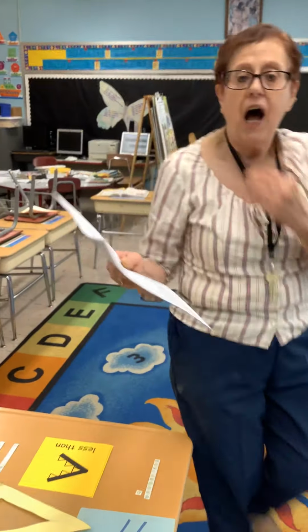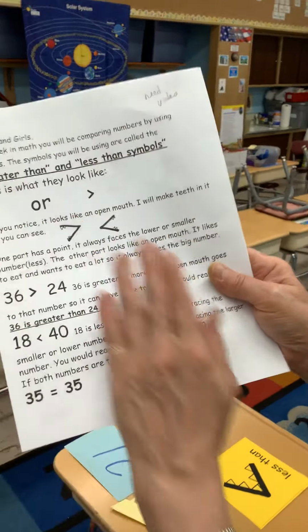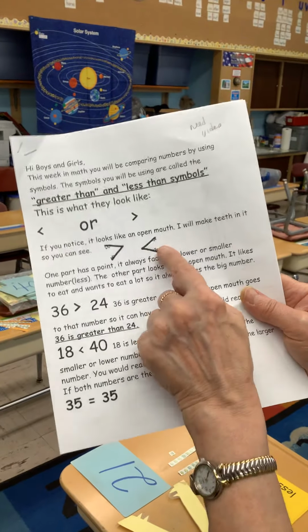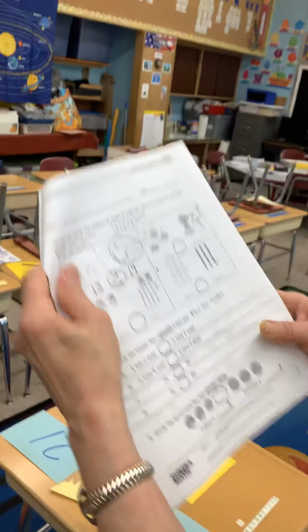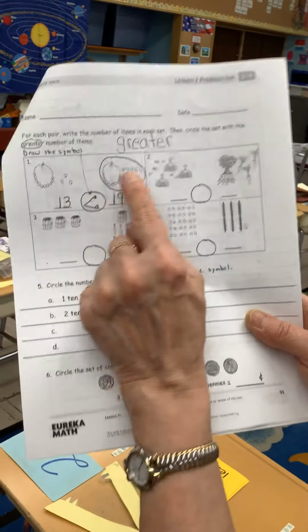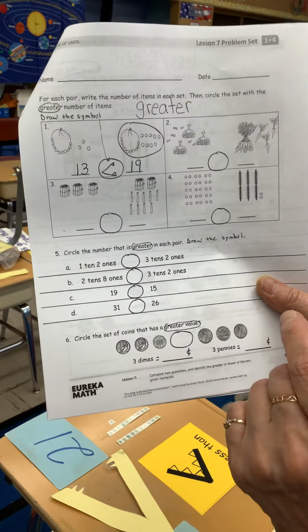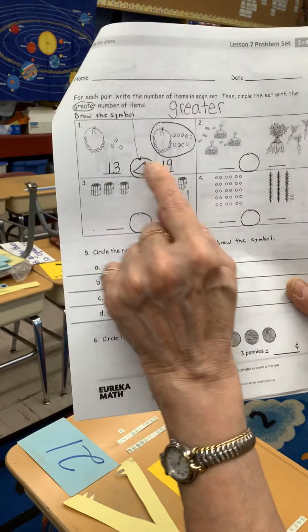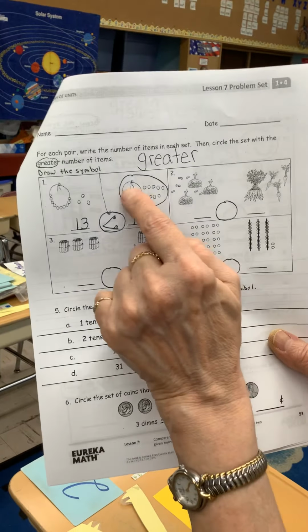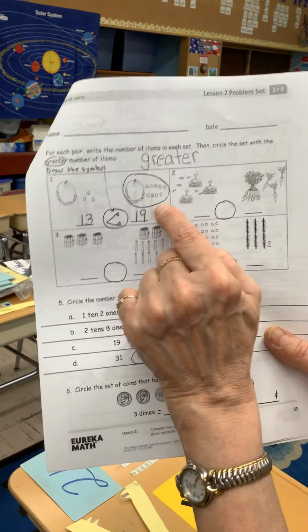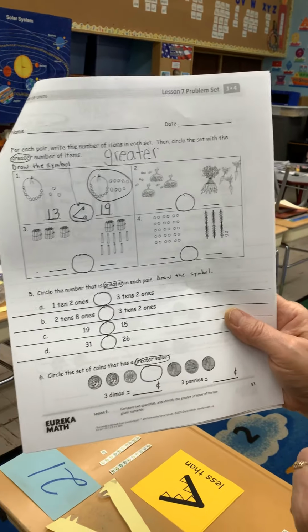Okay, so on your sheets for this week, I made you up a little kind of summary of what we've been talking about. There's our greater than, less than. I gave you samples, okay? So on your first worksheet, they're going to show you 2 pictures of items, and it says for each pair, write the number of items. So I did the first one for you. So this has 10, 11, 12, 13. I wrote 13. This has 10, 11, 12, 13, 14, 15, 16, 17, 18, 19. So I wrote 19. And then it says, circle the set with the greater number.